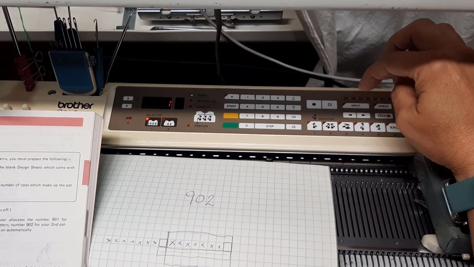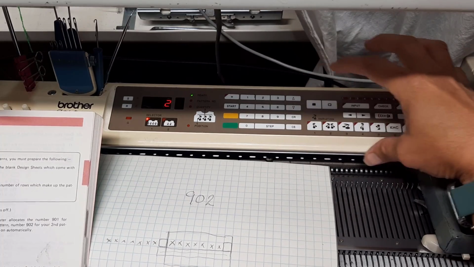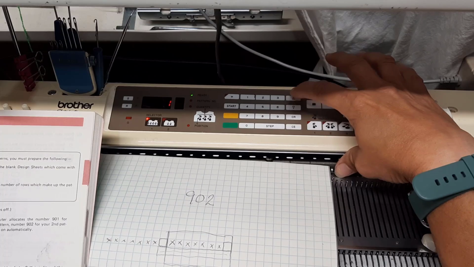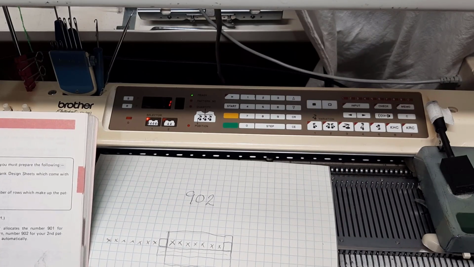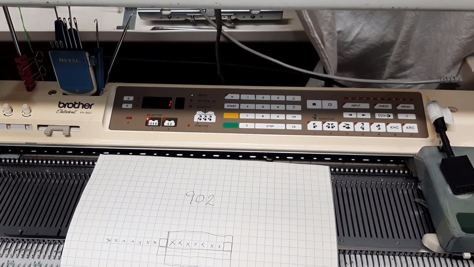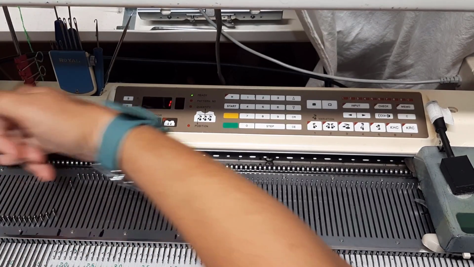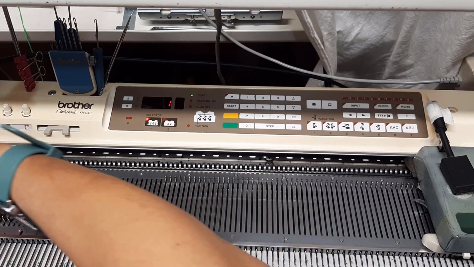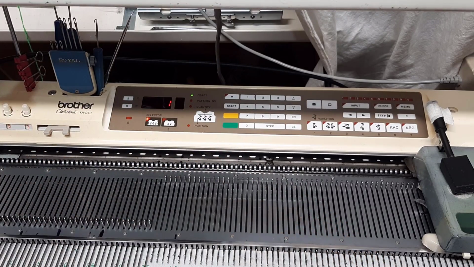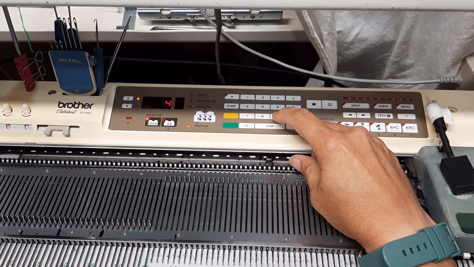Input. Not sure if I did that right. Okay, we're going to see if that worked. Let's bring out step, step.